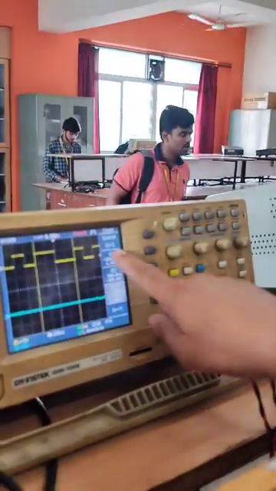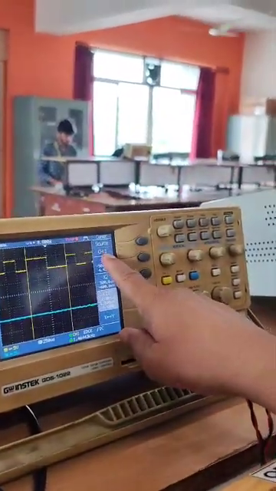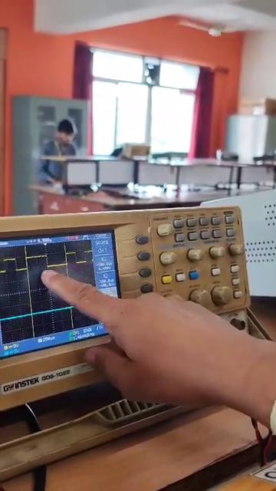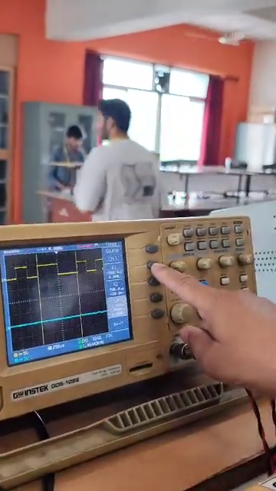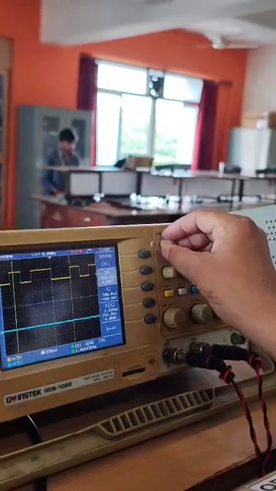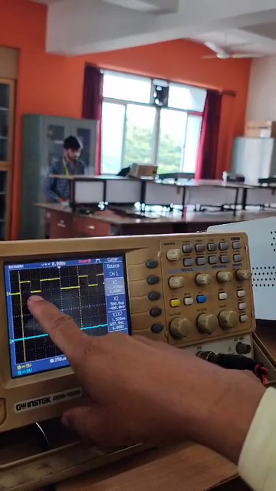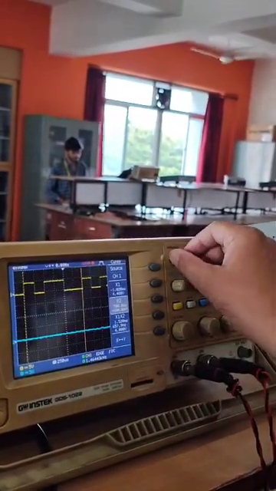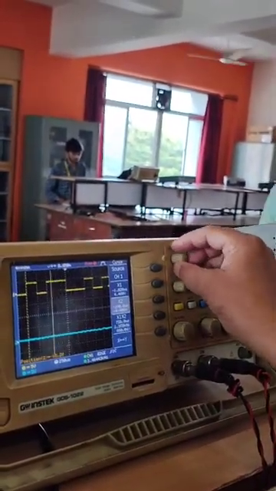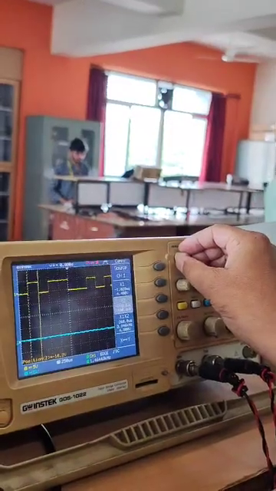Press the cursor. Keep the source on channel 1 because it is a yellow color signal. So press the X1 to keep it at the start of the bit. This is the start of the bit. This one is the end of the bit. So press the X2, the second cursor, and keep it at the end of the bit.